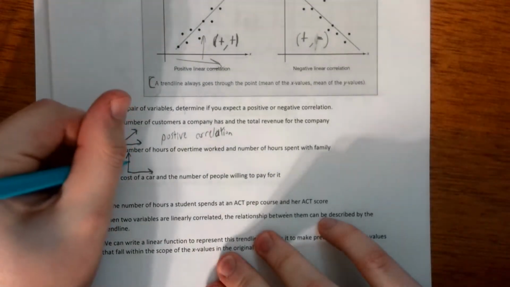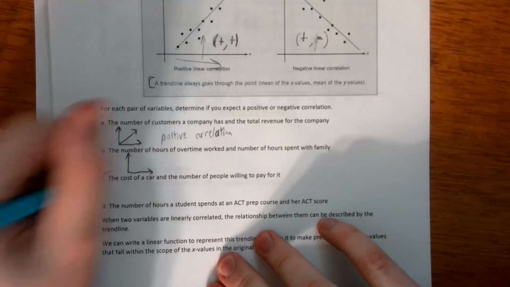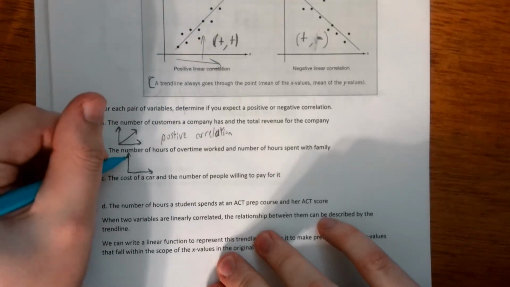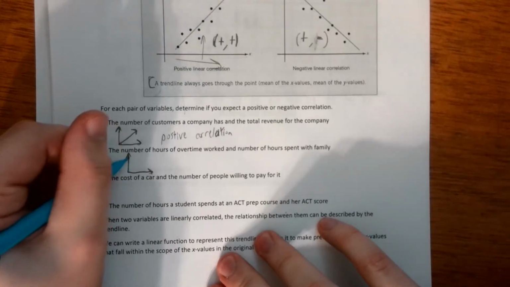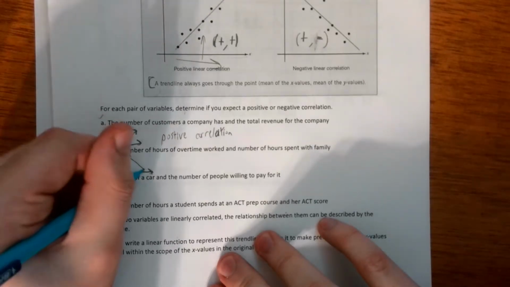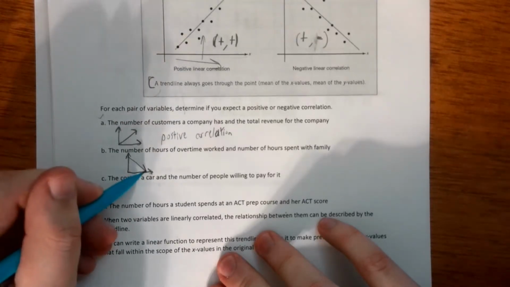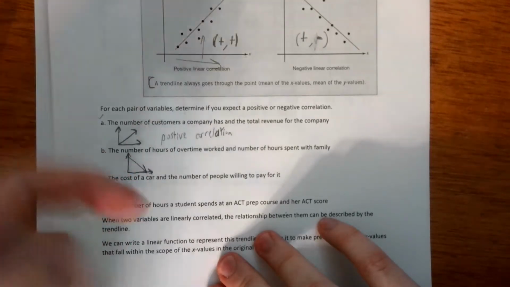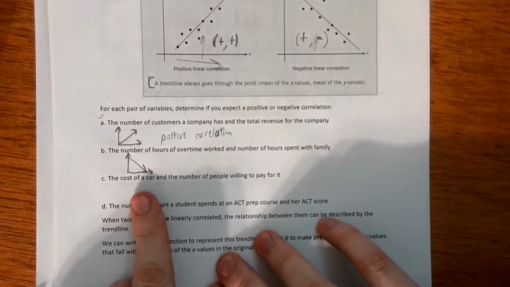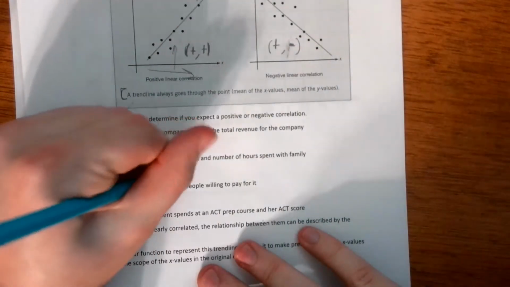So I'm going to let y represent overtime and x represent the hours spent with family. So the more overtime I work, the less time I have to spend with my family, right? So that's going to be maybe like a downward slope like that, right? So if I work a lot of overtime, I have no time to spend with my family. And if I work no overtime, I have a lot more time to spend with my family, right? So we have a downward pointing arrow. So that's just a negative correlation, right? So this is a negative correlation.